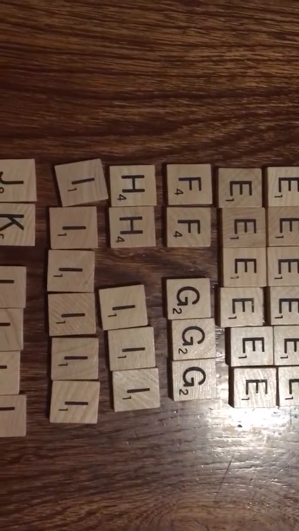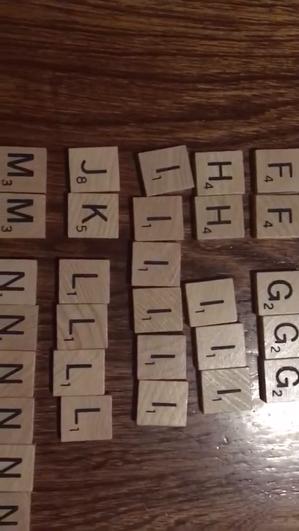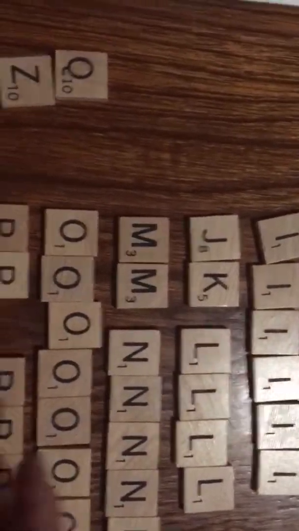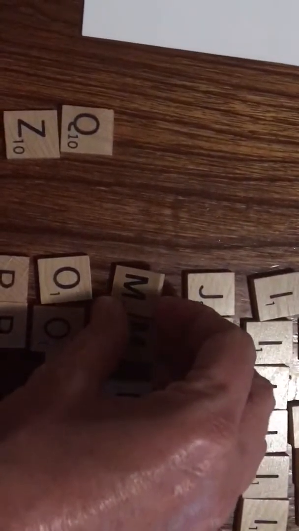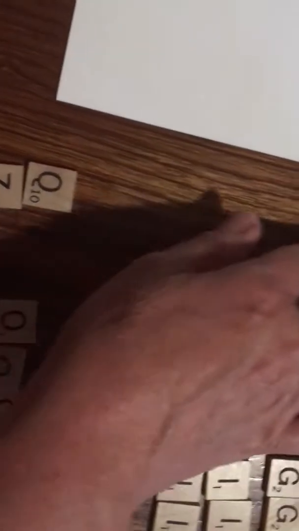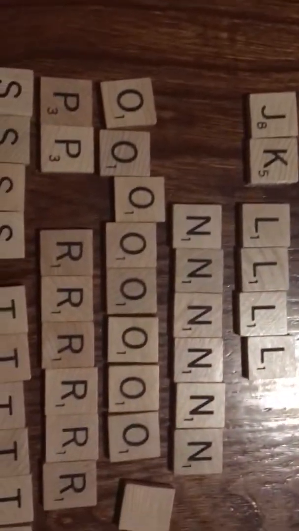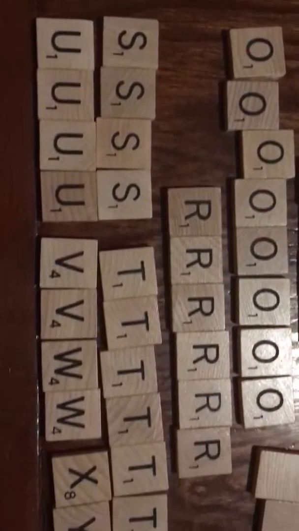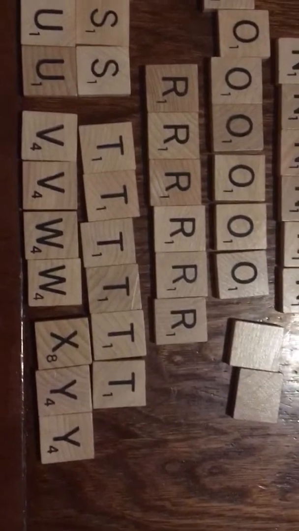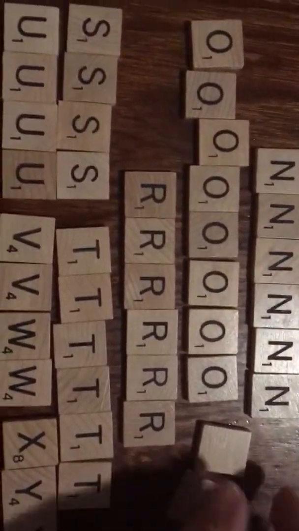It's what the letter is worth that we're looking for. The 2 M's are worth 3 points. Let's pull those out. 2 P's. The P's are worth 3 points. And that is all. These are my 2 blank tiles. They're worth 0 points.